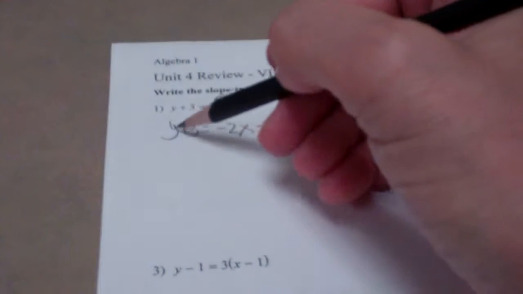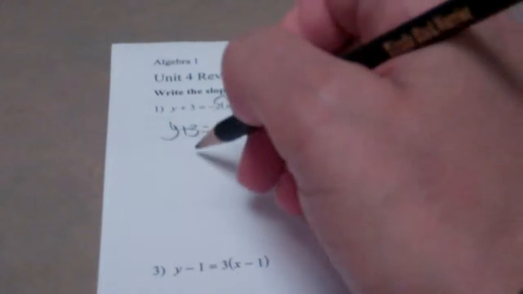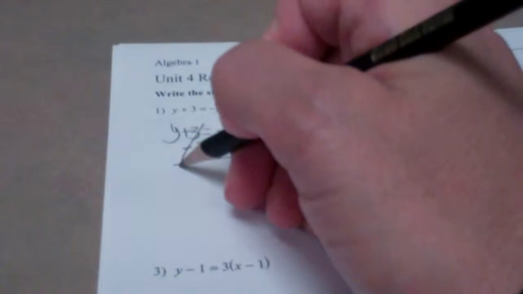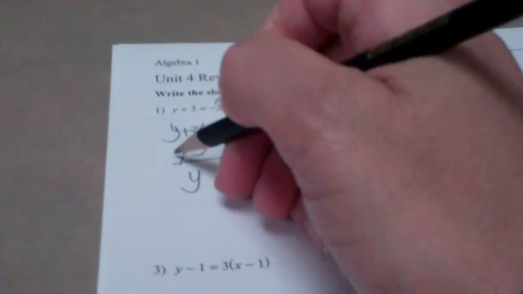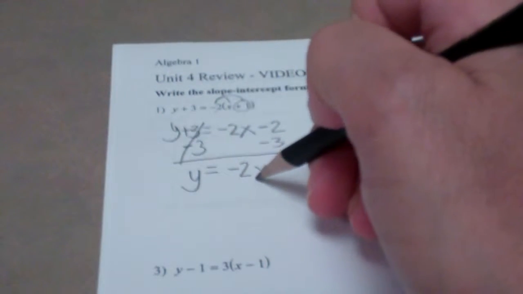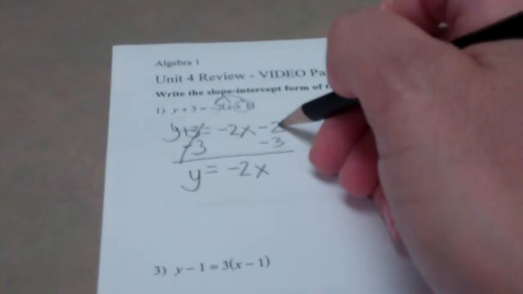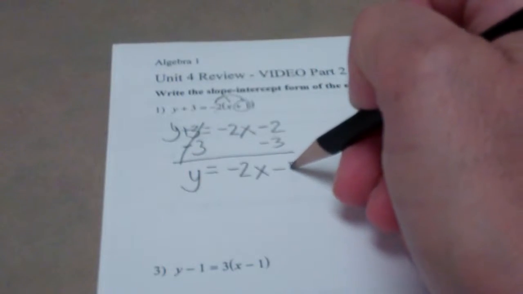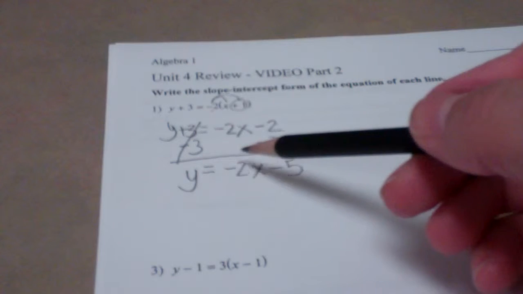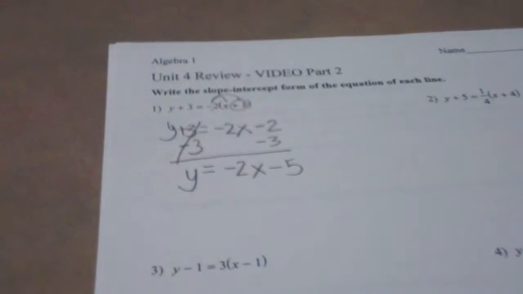I'm almost there. I need y all by itself, but I have this plus 3. So to undo that, I'm going to subtract 3 from both sides. Bringing down my y, bringing down my equal sign, bringing down my negative 2x. Combining these, negative 2 minus 3 is negative 5. So now I have it in slope-intercept form. Y equals negative 2x minus 5.